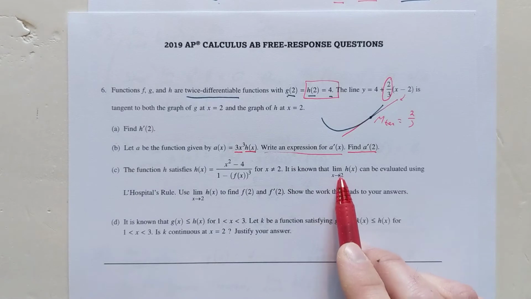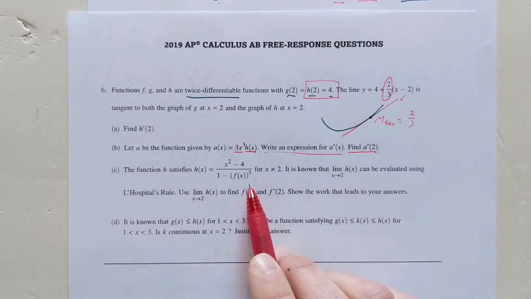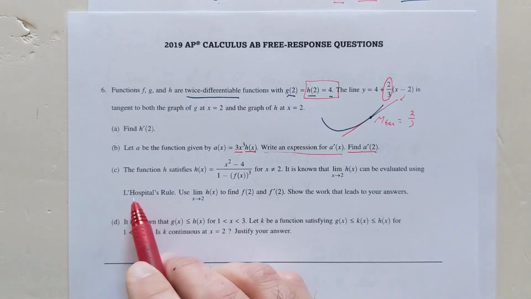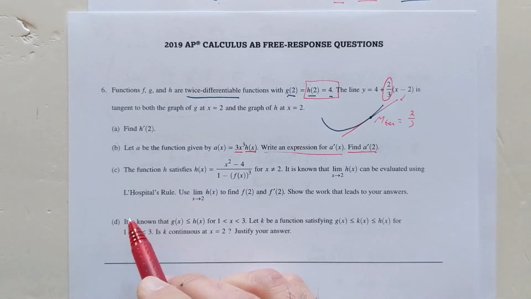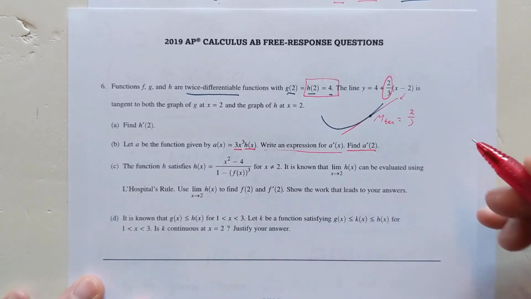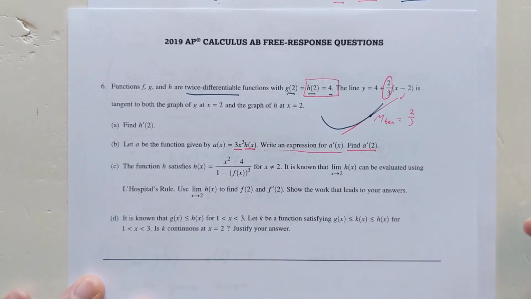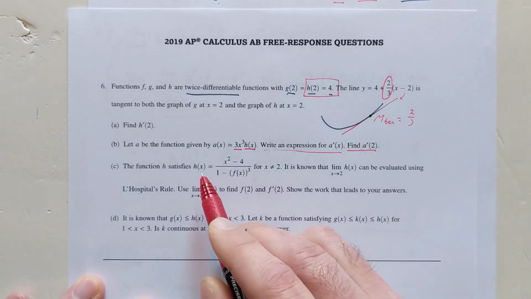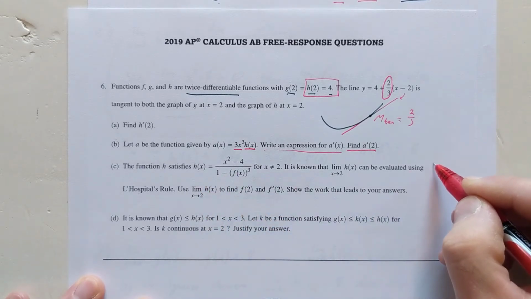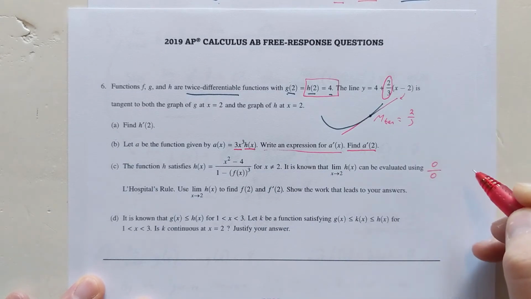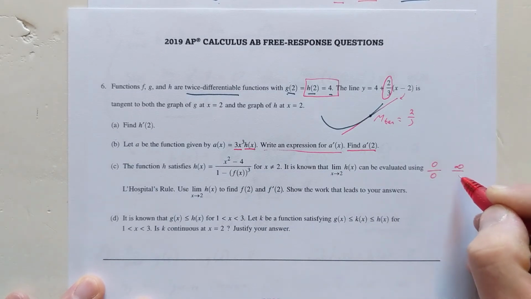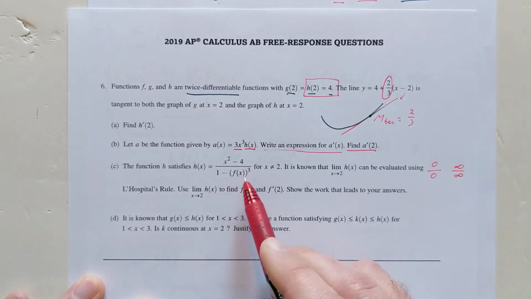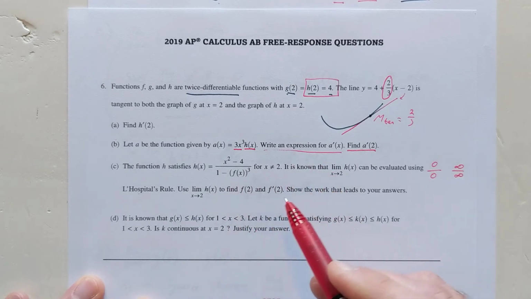It is known that the limit as x approaches 2 of this function h of x can be evaluated using L'Hopital's rule. And remember guys, when we talked about L'Hopital's rule, there's only a few circumstances where that applies. Typically, L'Hopital's rule applies when you try direct substitution for your limit and you end up with either 0 over 0, which happens a lot, or infinity over infinity, which happens a little bit less often. But one of those things has to be the case in order to do that.